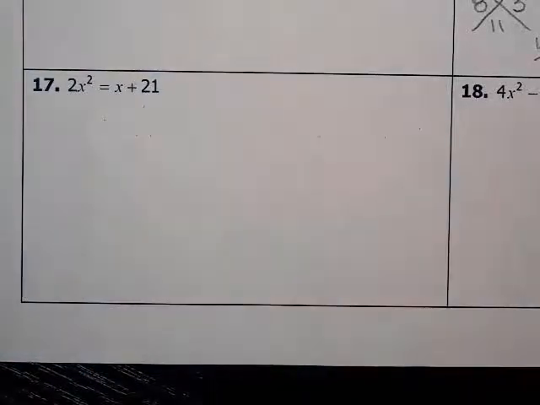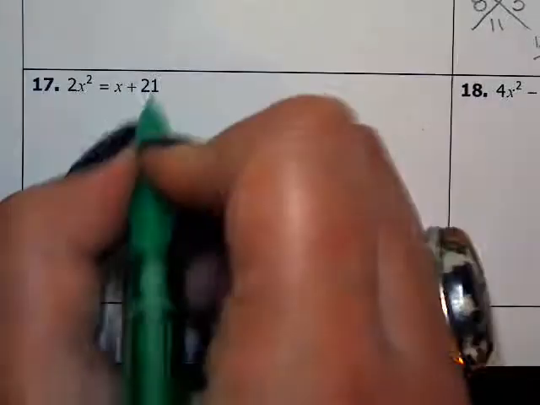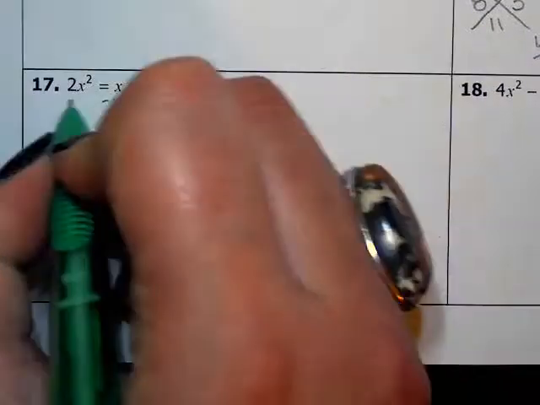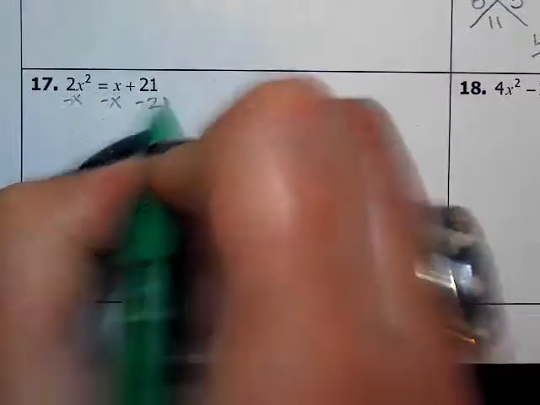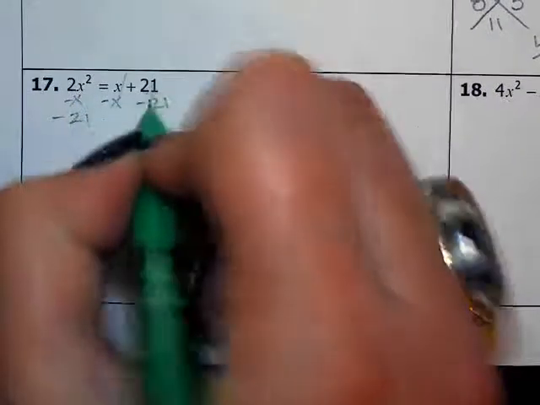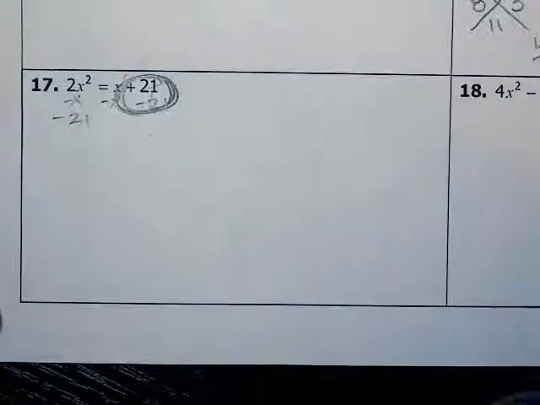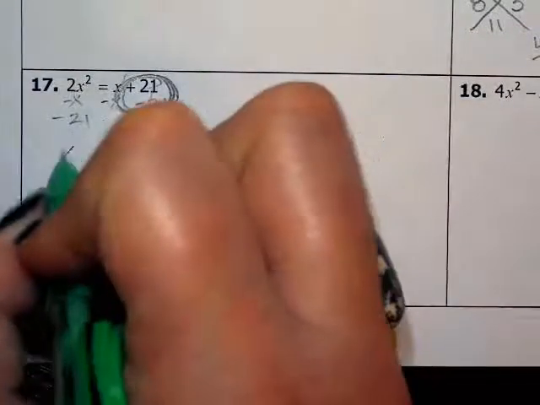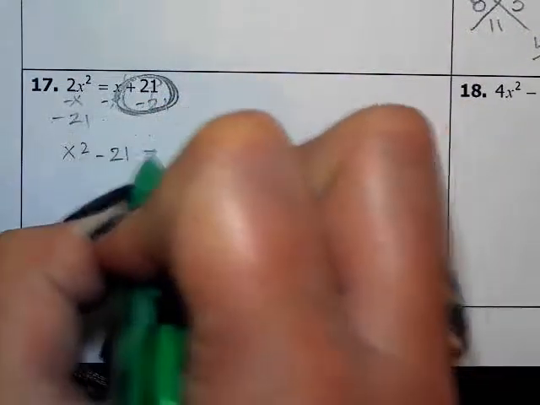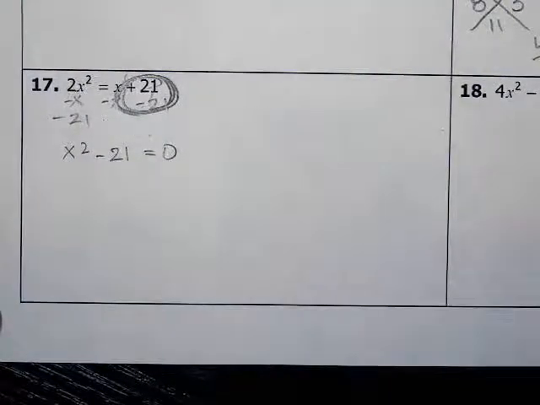So we're going to subtract x over, subtract the 21 over. So we got 0 on the right side. And then that leaves me with x squared minus 21, right? No. x squared minus x minus.